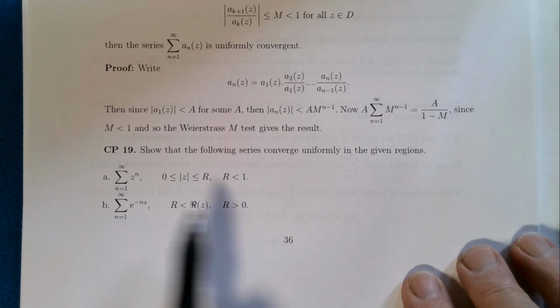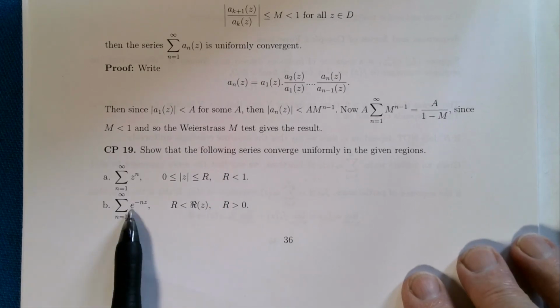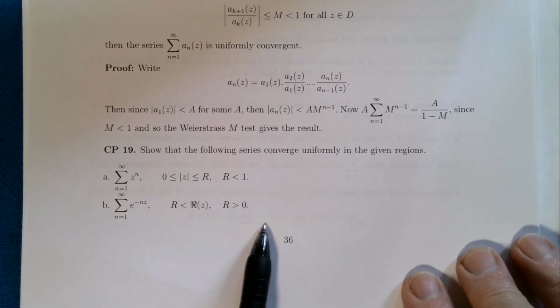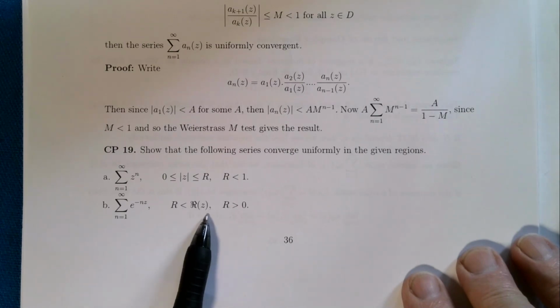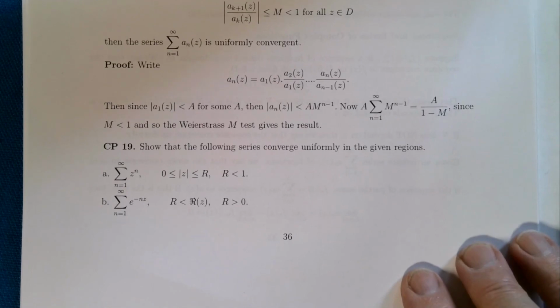And this one here is another nice series, show that this converges uniformly in a given region, where R is less than the real part of z and R is positive. So a couple of little challenge problems there, little exercises to work through to practice these ideas.